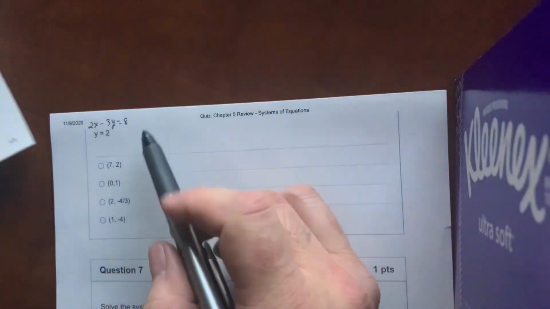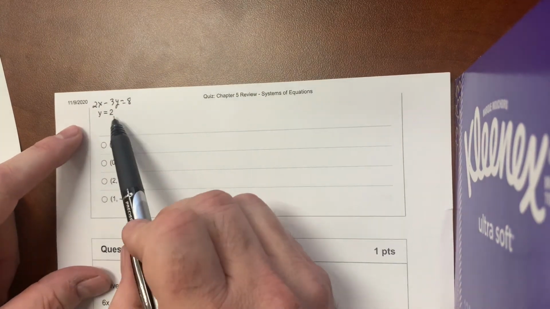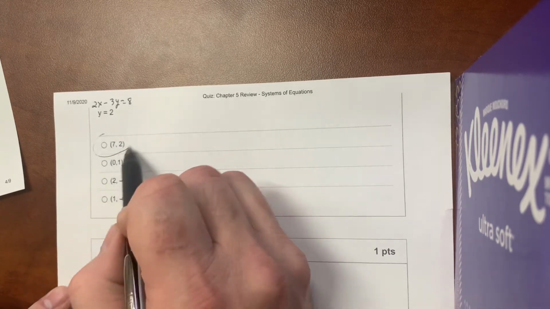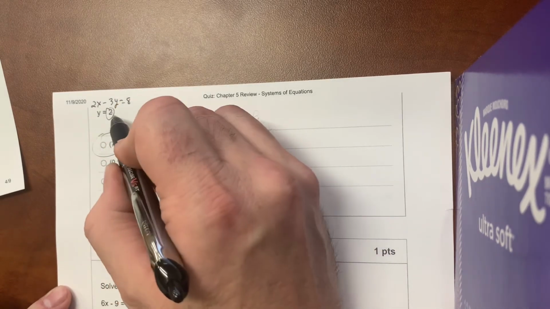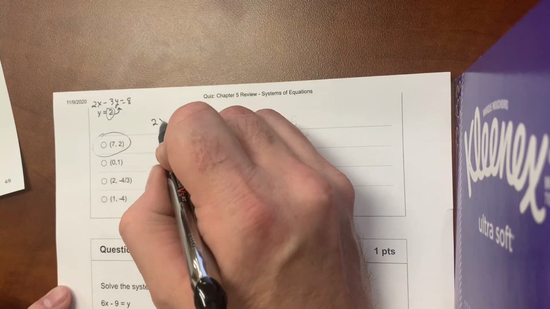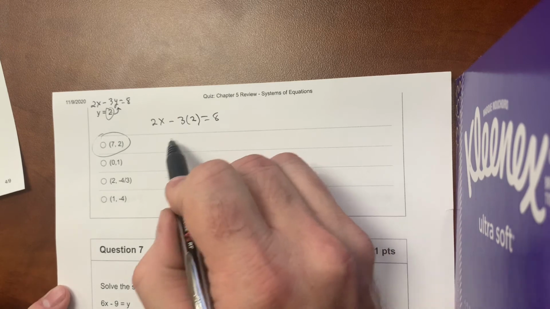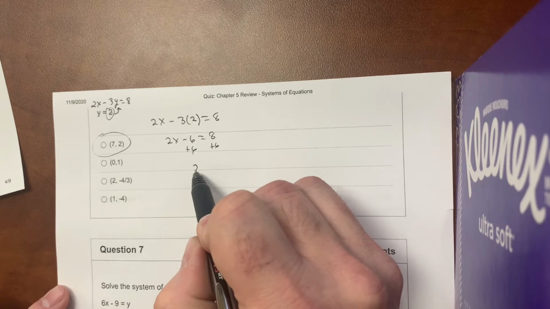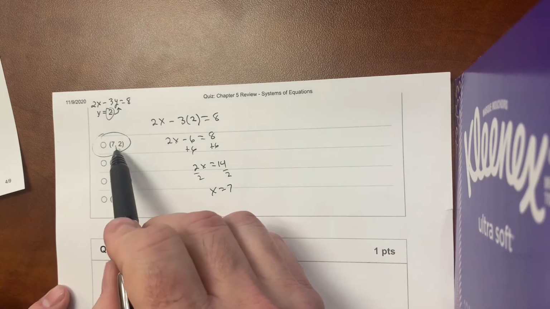Okay. Number 6. Here it is. Solve the system by substitution. This one's kind of a simple one because our first answer is already given. It's 2. So I already know it's going to be that one. That's the only one that has 2 as a y, right? To find x, I'm going to substitute that 2 in for y. So it reads 2x minus 3 times y equals 8, but y is 2. So 2x minus 6 equals 8. If I add 6, I get 2x equals 14. If I divide by 2, then x is 7, and that's how we get the 7.